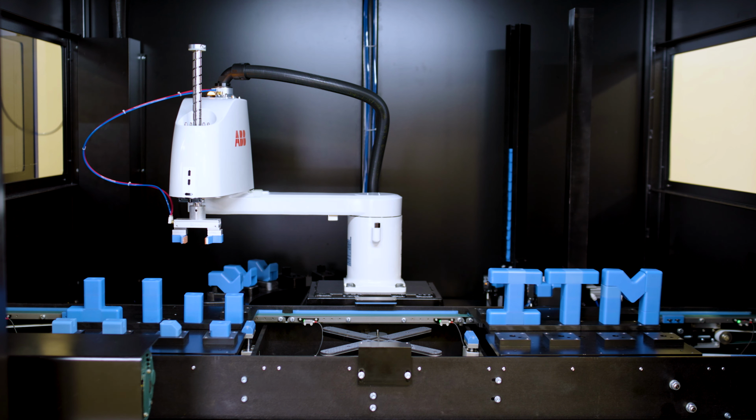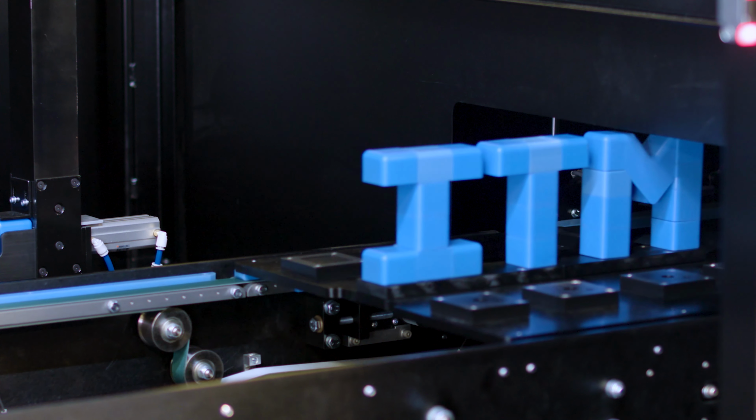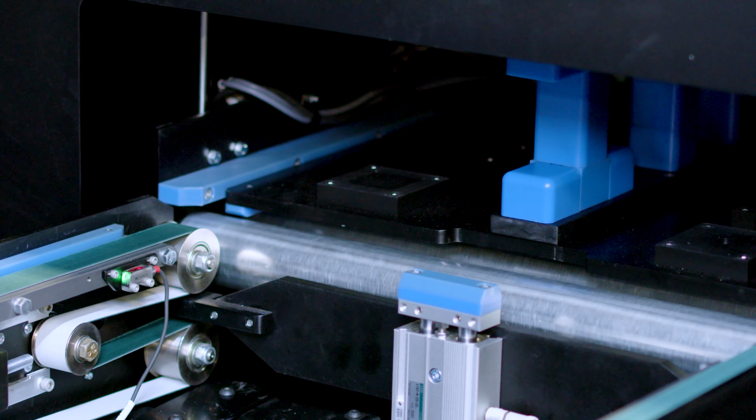For facility connections, a drop for each cell is required. Most cells typically require power and air, but could also require liquids or gas depending on the application.